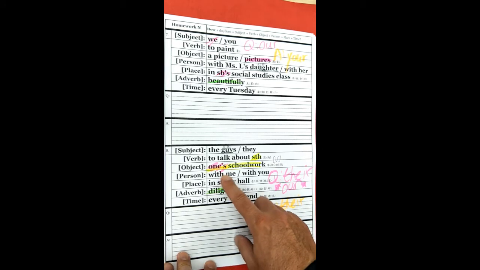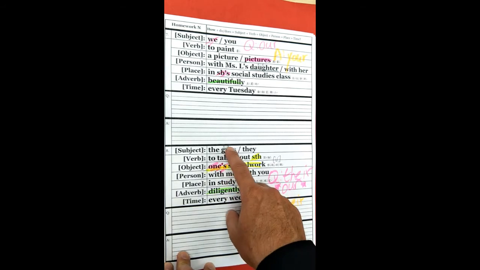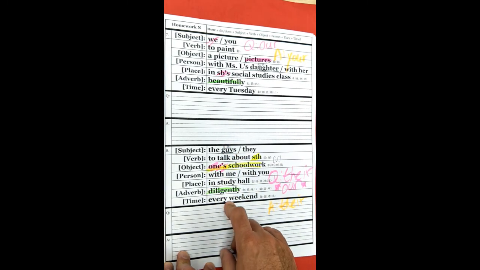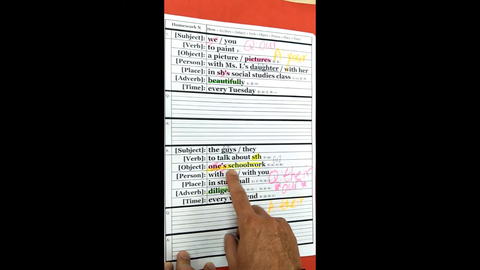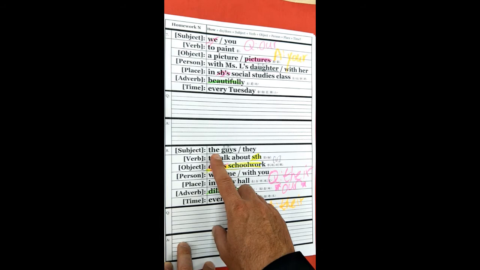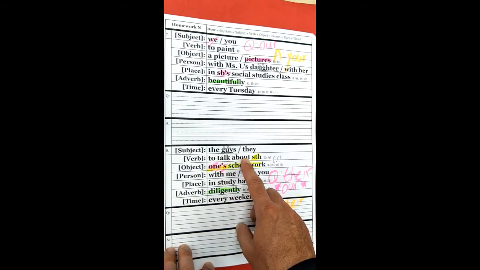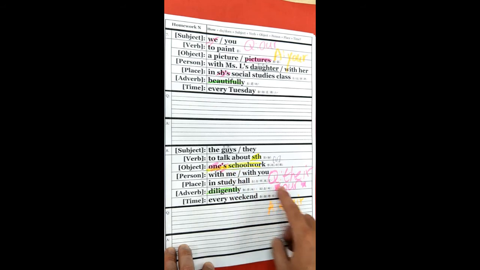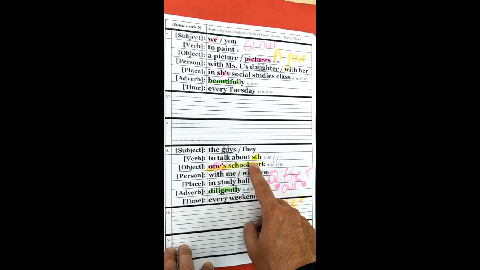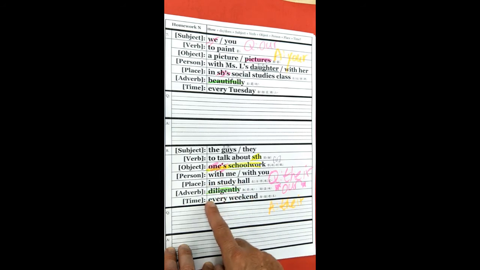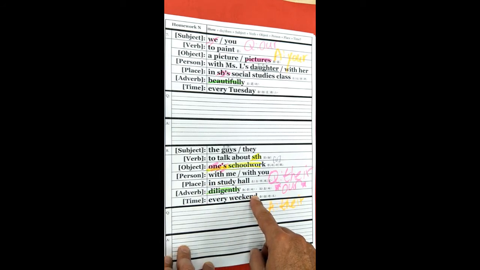Now let's change this. This me, I'm a classmate. Here's the guys, I'm a classmate. So this is our schoolwork. Remember, now we're doing another one. This me, I'm a classmate. So, how do the guys talk about our schoolwork with me in study hall every weekend?